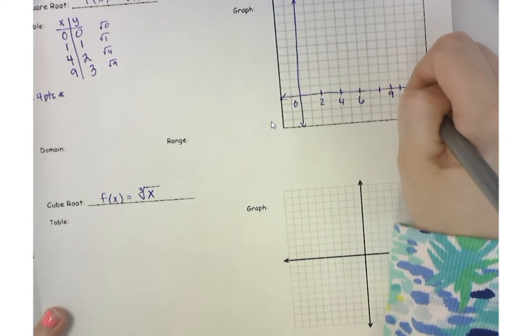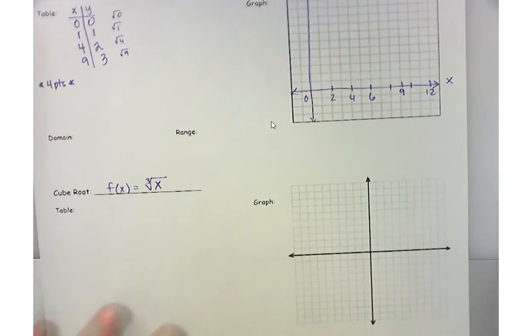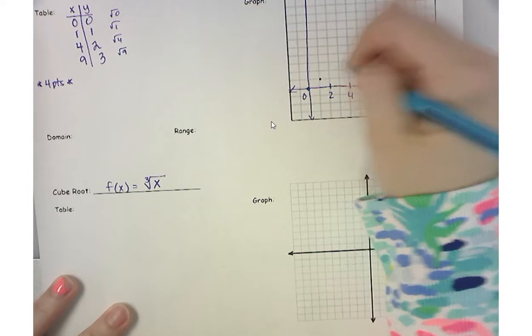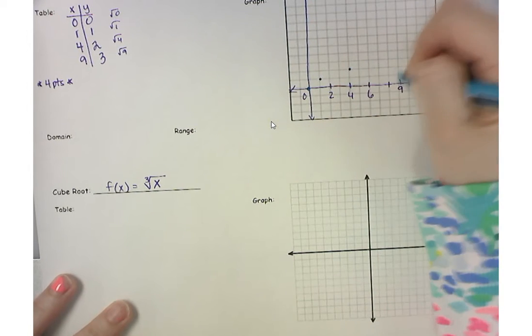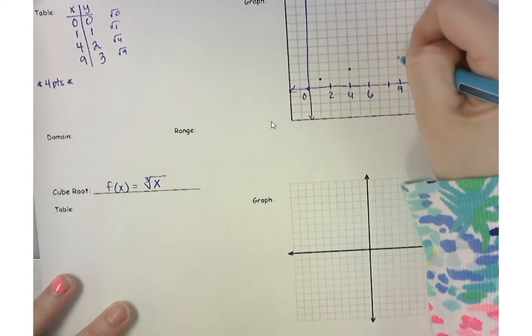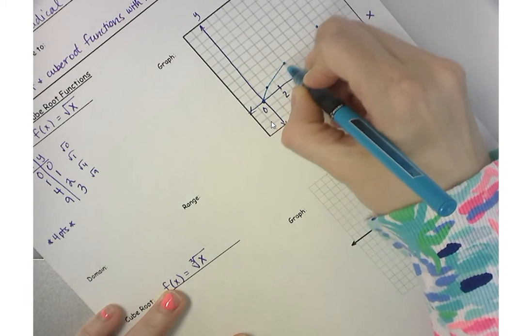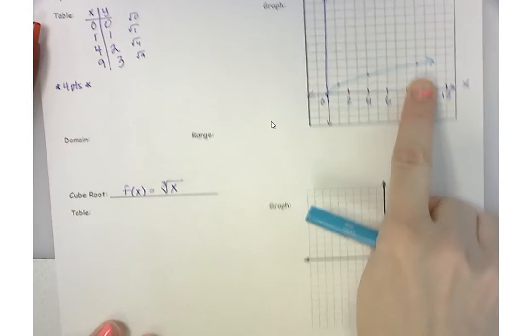Alright, so I have 0, 0, 1, 1, 4, 2, 9, 3. And this is curved just like you would curve a parabola. And you have an arrow on this end. You do not have an arrow on this end. Think about why that is.